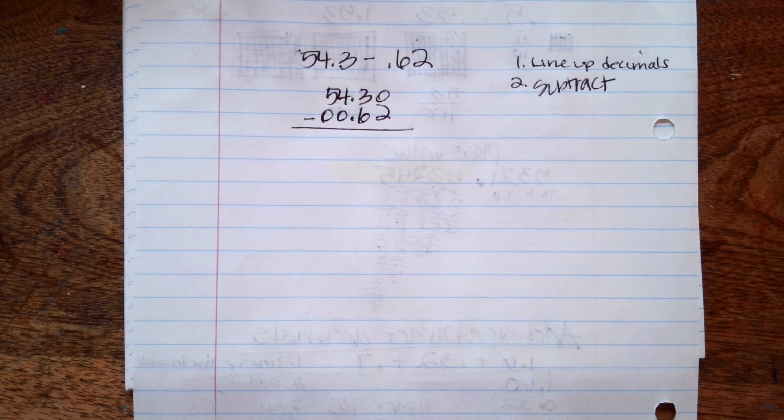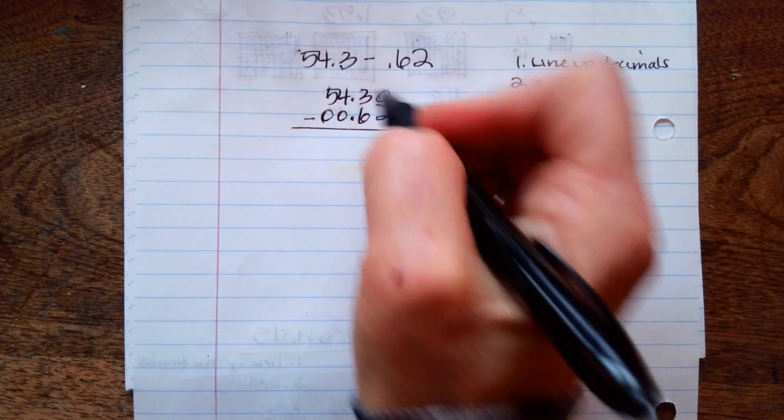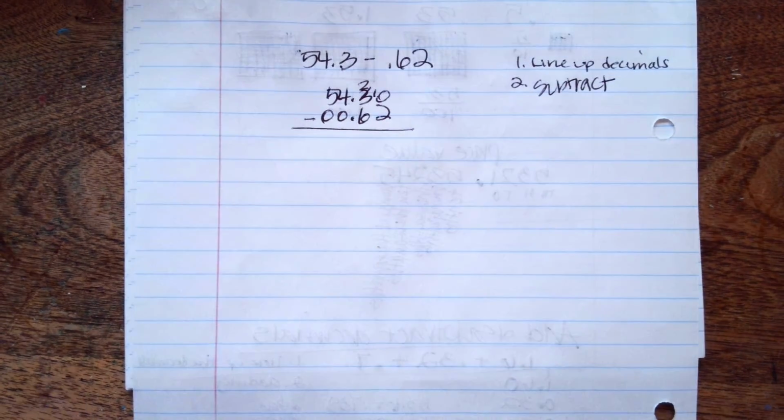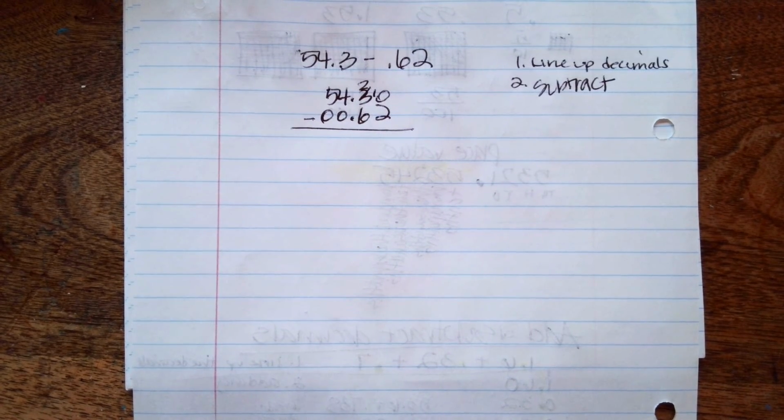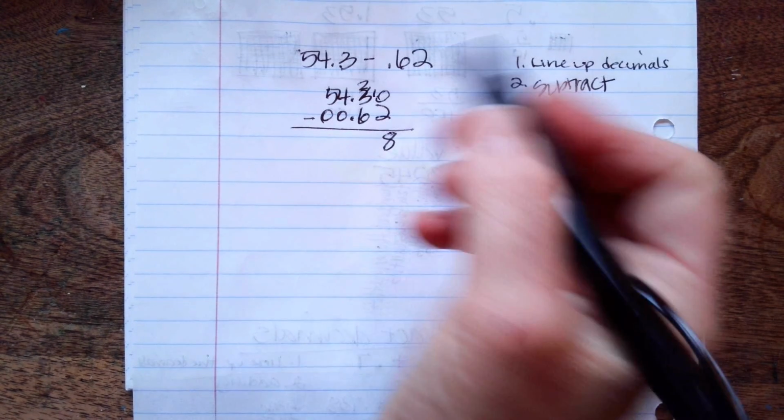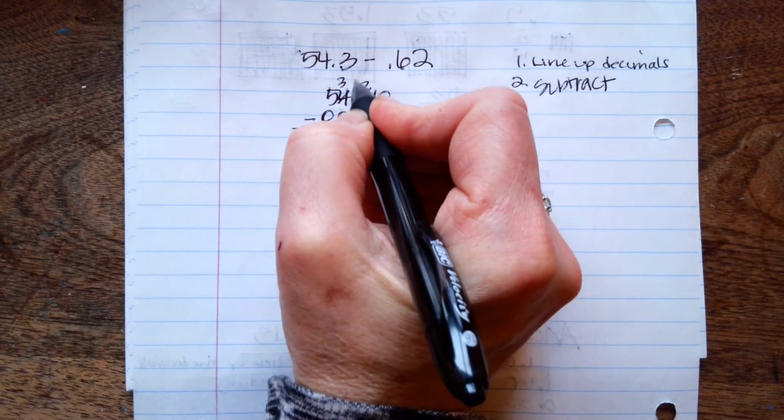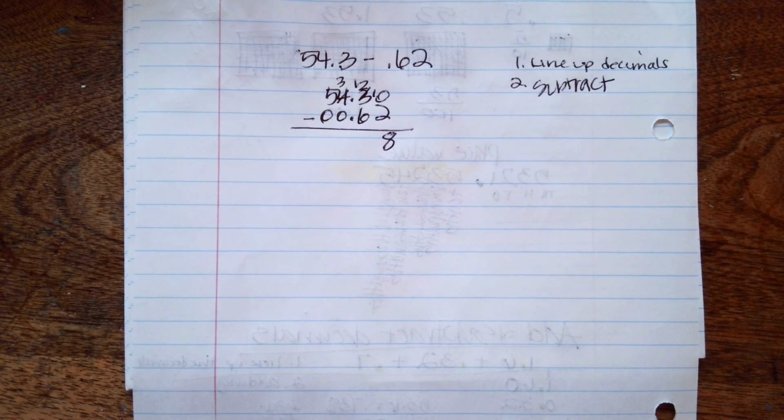Yeah. And put it. So it's 10, or no? Yeah, 10. And then that's 8. Yeah. You can't do 2 minus 6. Take 1 away from the 4.